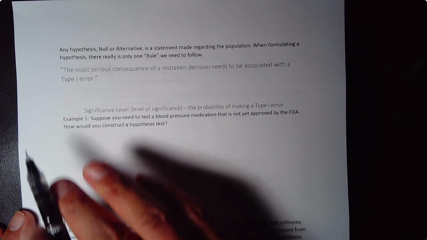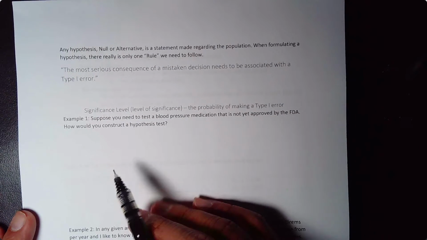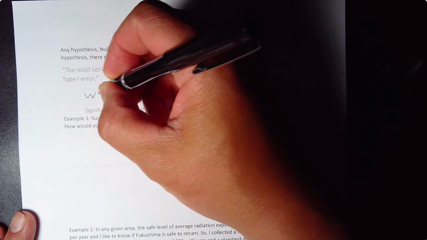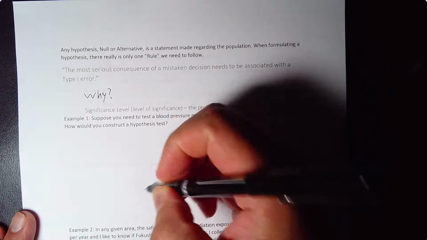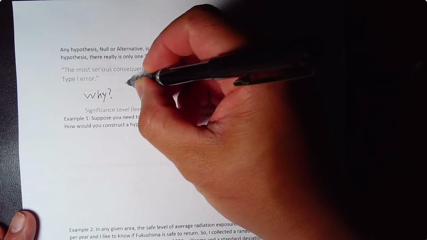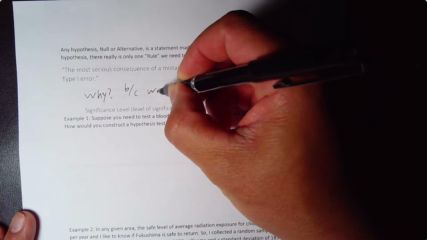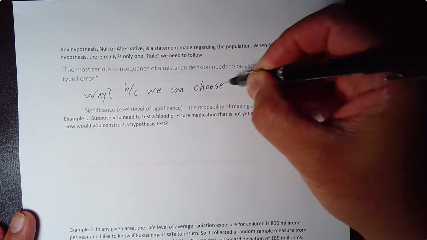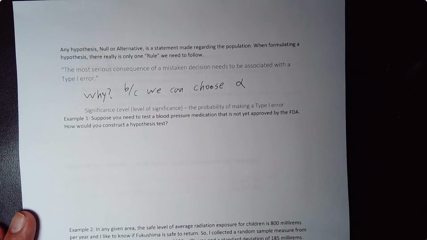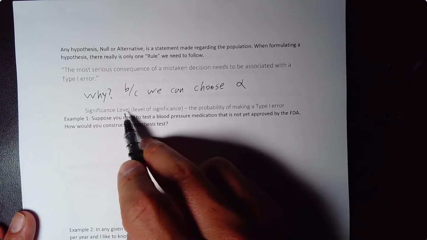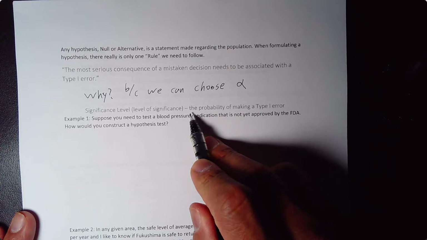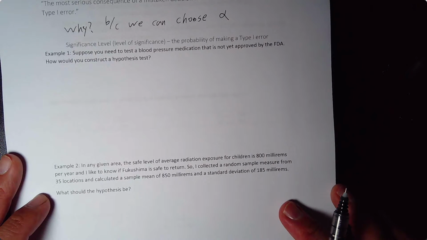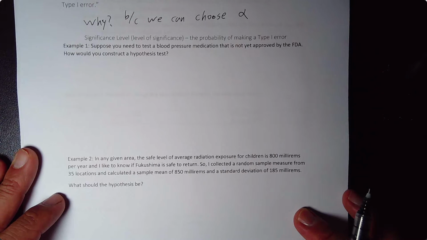Okay, that's a little bit difficult to understand, what that means. Let me tell you the reason why first. Why must we follow this rule? Because we can choose the type 1 error. We can choose alpha. And alpha is the significance level that we choose for every test. Let me do an example, and I think you can see what this rule means.